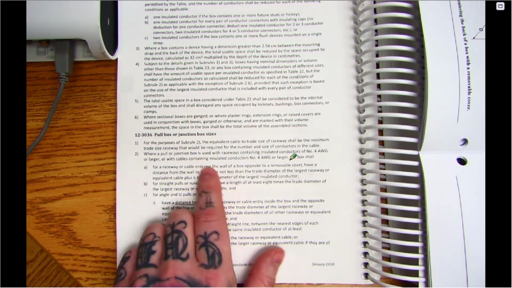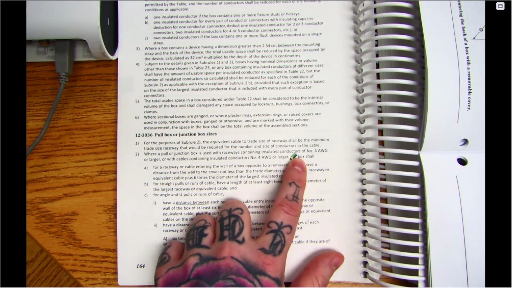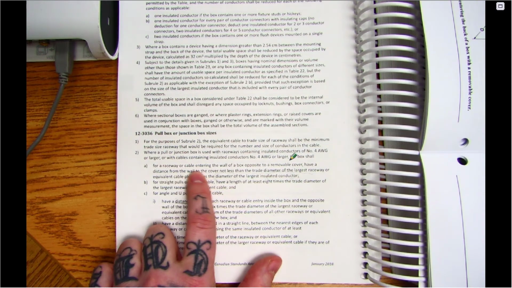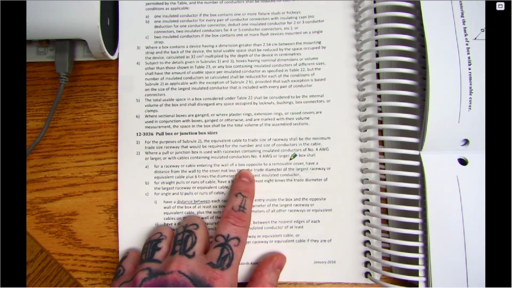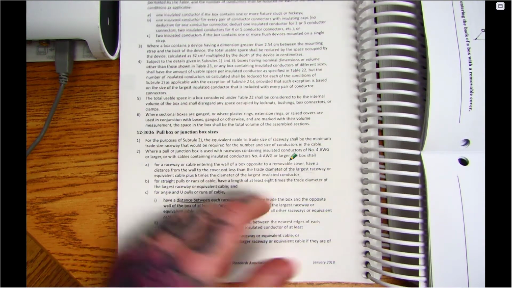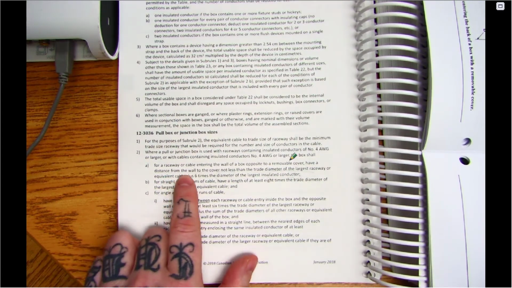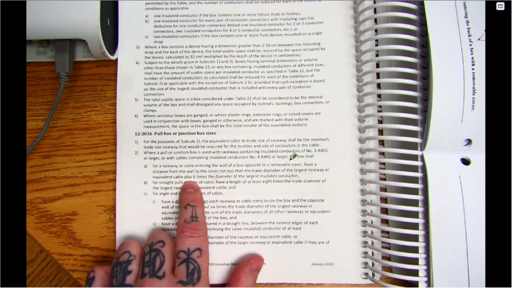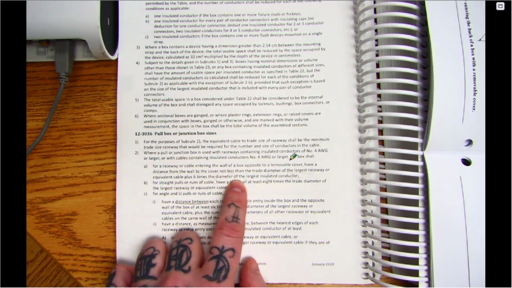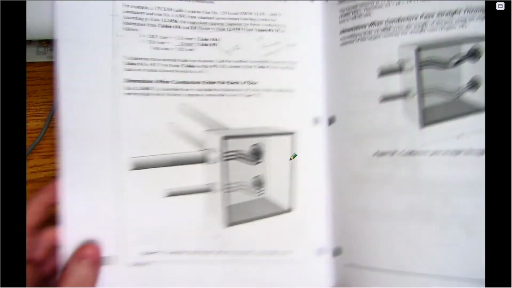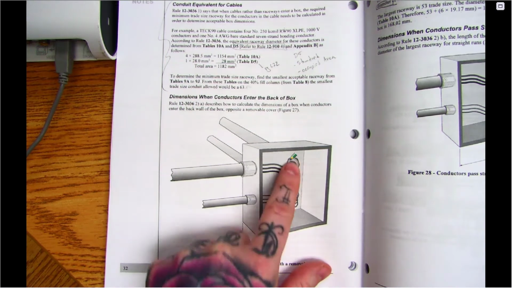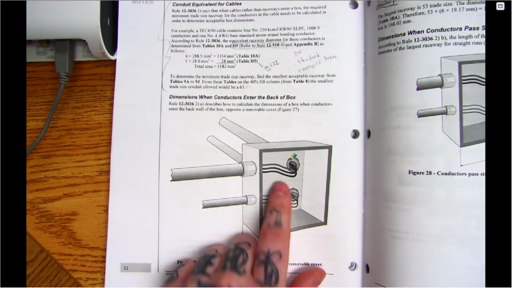Where a pull box or junction box is used with raceways containing insulated conductors of number 4 or larger, for a raceway entering the wall opposite of a removable cover, so in the back, the box shall have a distance from the wall to the cover not less than the trade diameter of the largest raceway or equivalent cable plus 6 times the diameter of the largest insulated conductor. So that's the scenario they're talking about first: coming in the back, opposite the removable cover, and this is how we're going to size this box.